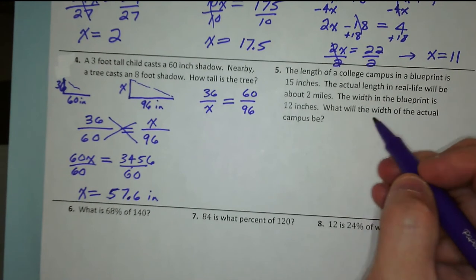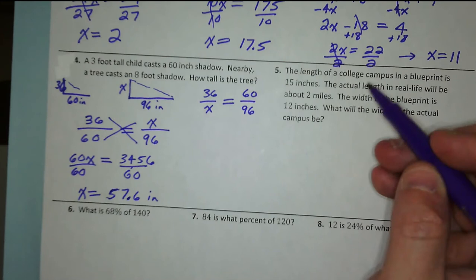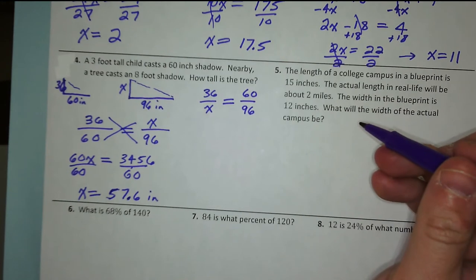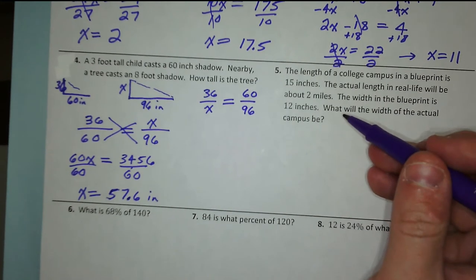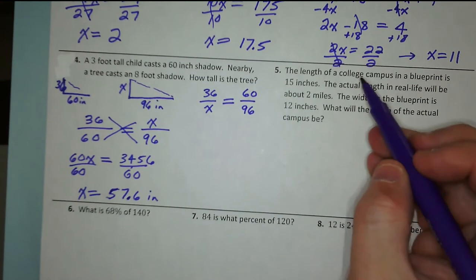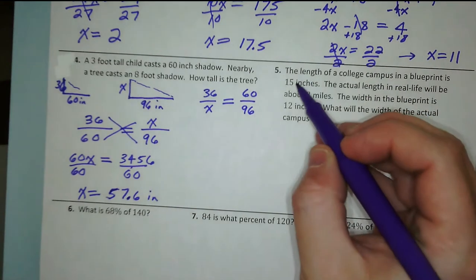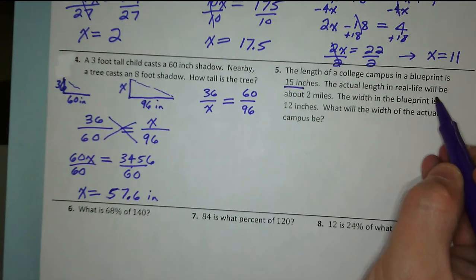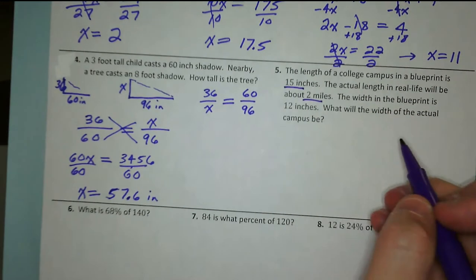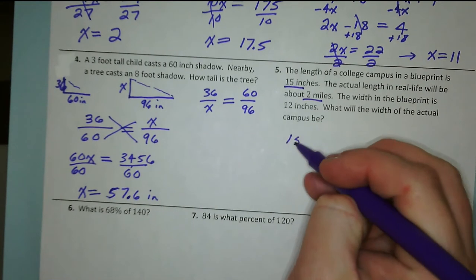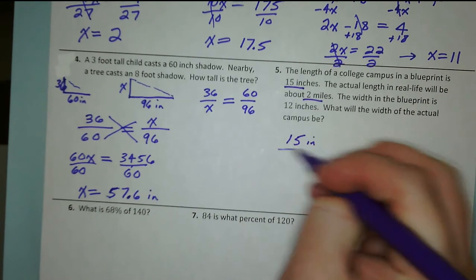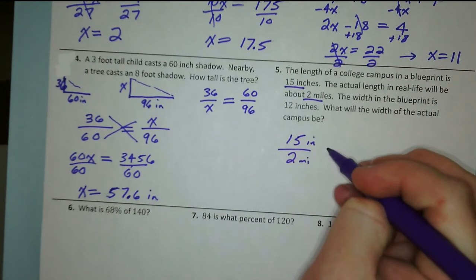Okay, number 5, likewise, because when you have these comparative scaled ratios, you can write a proportion. So the length of a college campus in a blueprint is 15 inches. The actual length is 2 miles. So that can be one fraction: 15 inches in the picture is 2 miles in real life.